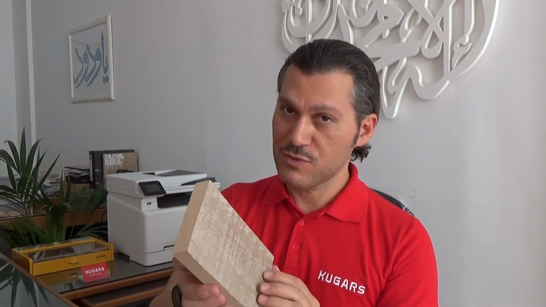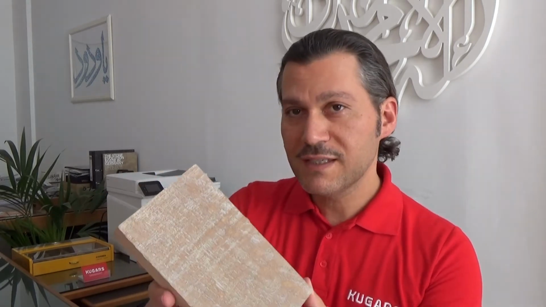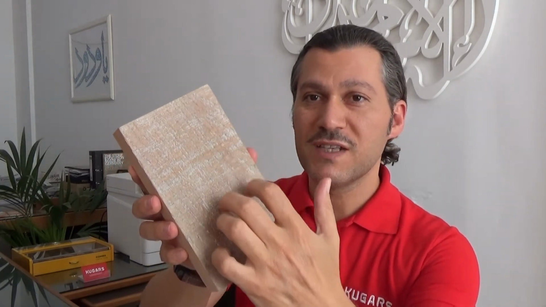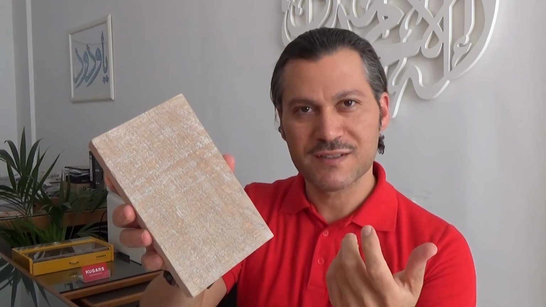Another example of decorative solid wood is where you can apply a textured solid wood. Now, this is a piece of solid wood. You can see the section of the wood here. But this face was actually treated to be antique. As you can see here, it's treated with what we call steel brush. It was steel brushed to give the old effect, the antique effect.